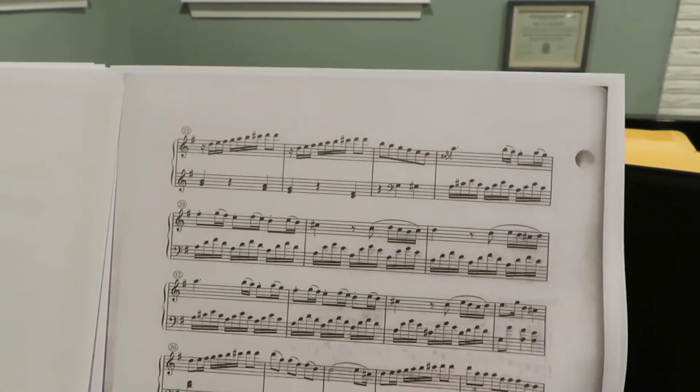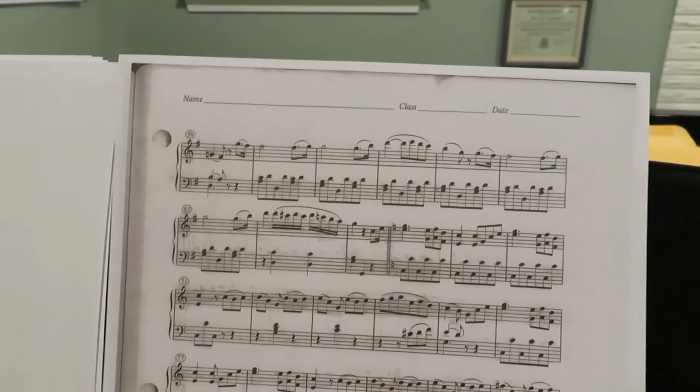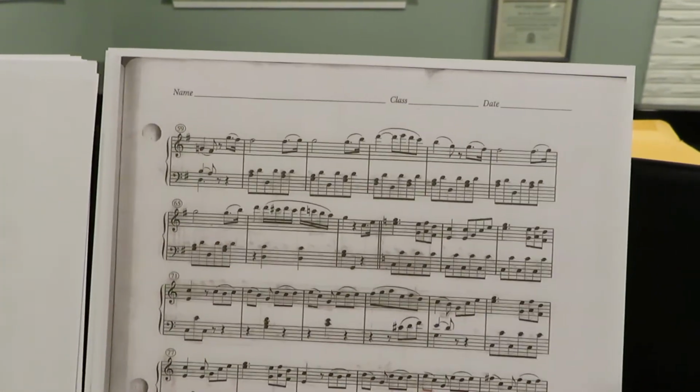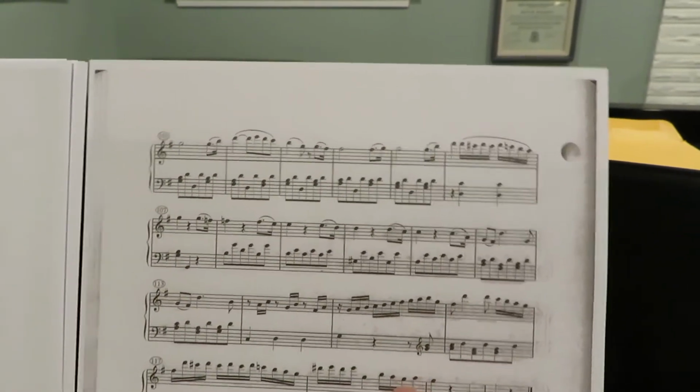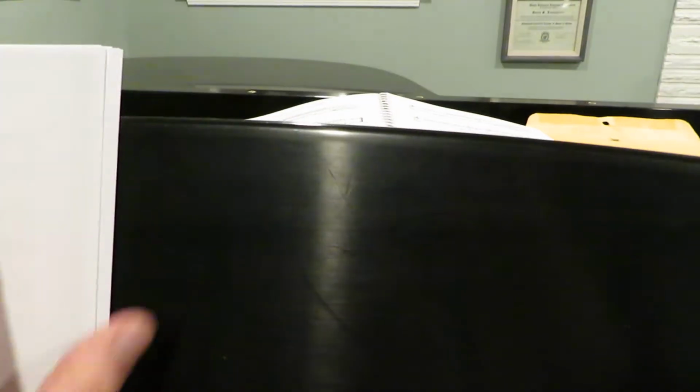So it's a 5-part rondo. Where's the A? Where's the B? Where's the C? Ah, there's a key change. If you refer to the previous lecture, that might give you a hint.